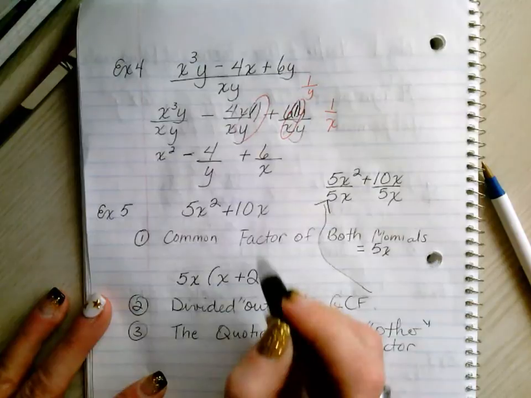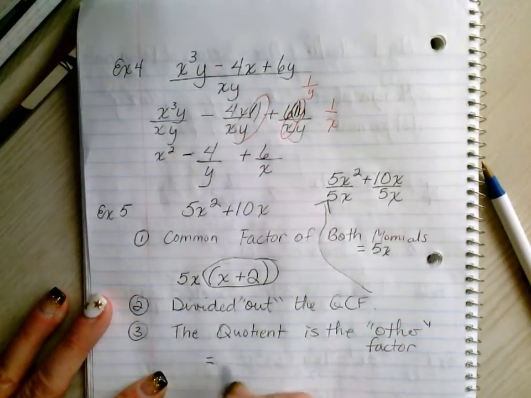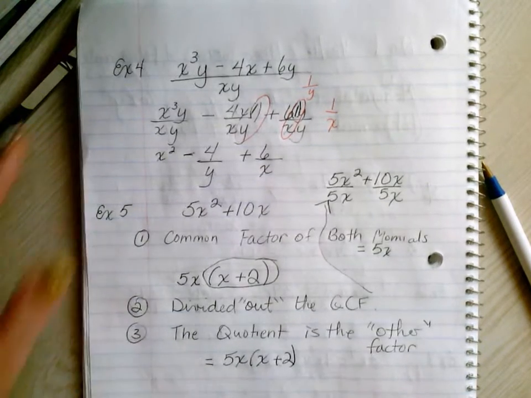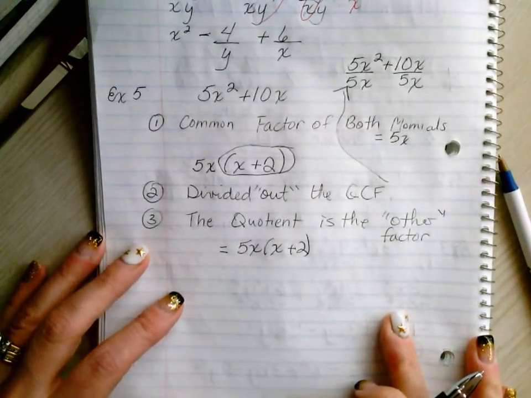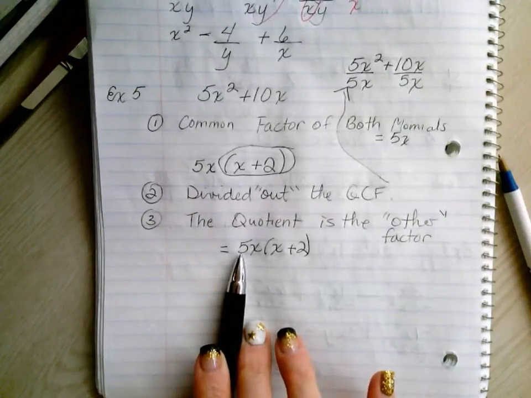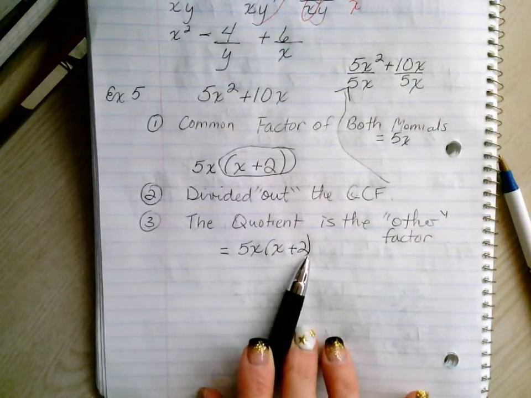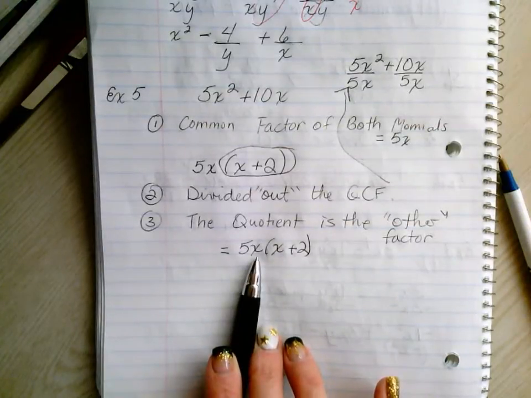The quotient is the other factor. Okay, 5x times x plus 2 is this polynomial factored. You can't simplify it any further because 5 doesn't share any numbers other than 1 and 5. x doesn't share anything other than x and 1. x plus 2 have nothing in common other than 1. So this is completely factored.